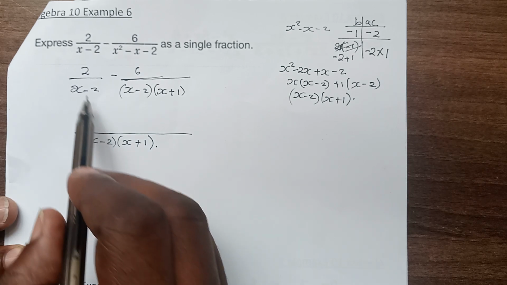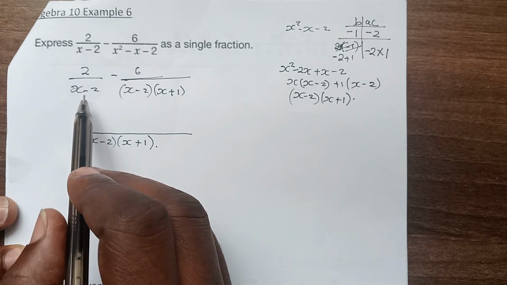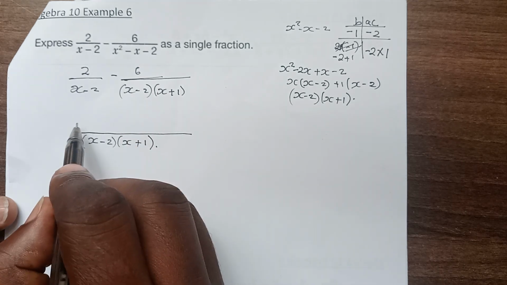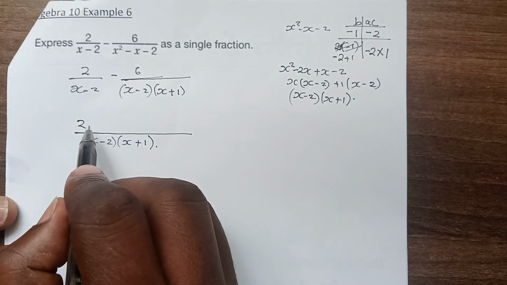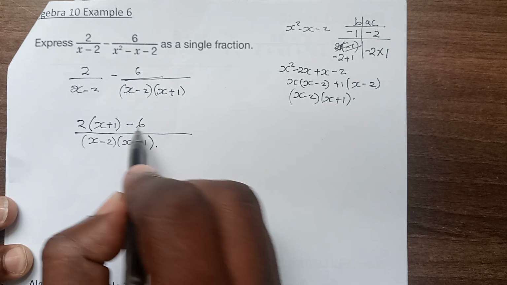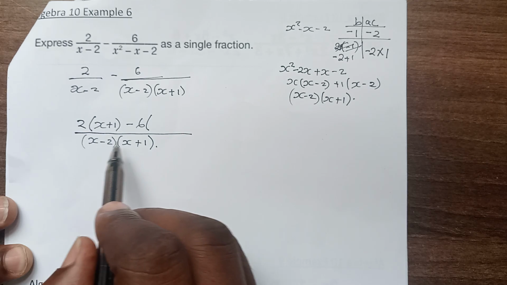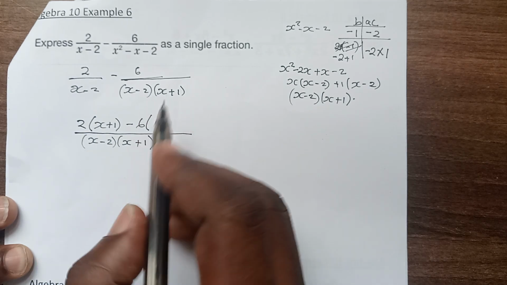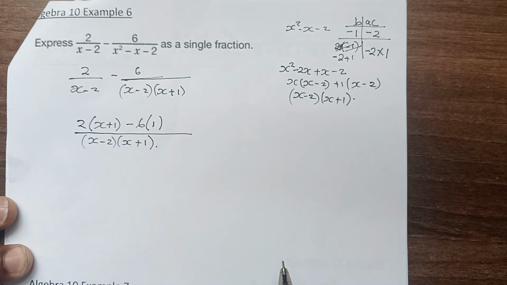So the LCM divided by x minus 2 is obviously x plus 1. So we have 2 multiplied by x plus 1, minus 6 multiplied by the LCM divided by this denominator, which is 1. That is it.